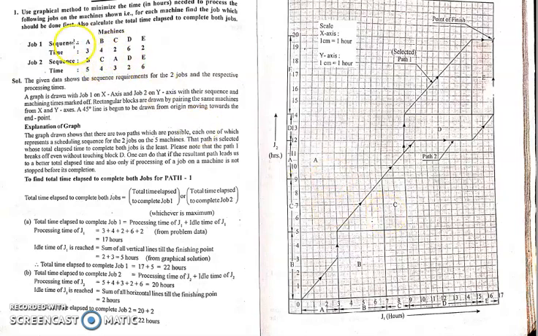Let us see. First the job is A, that is 3 hours. So in the actual scale you need to take 3 centimeters. Here 1 centimeter is nothing but 1 hour, so 3 hours is nothing but 3 centimeters. So this line is about the processing time of job A.